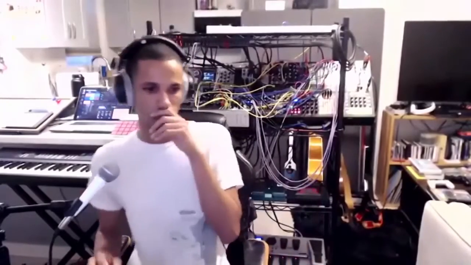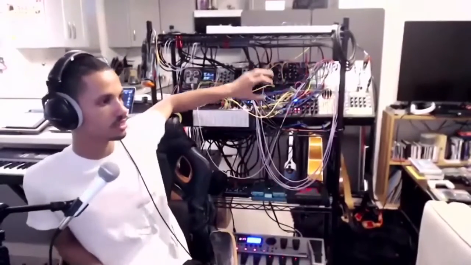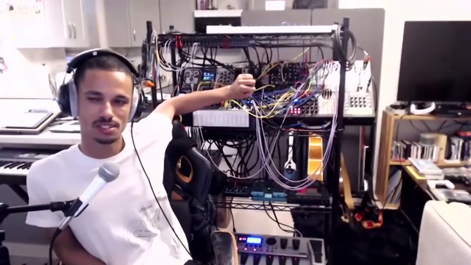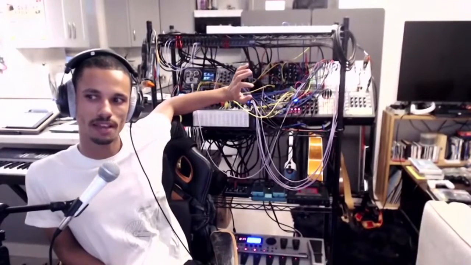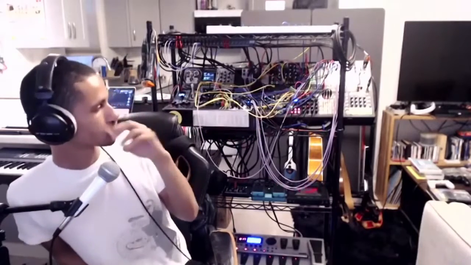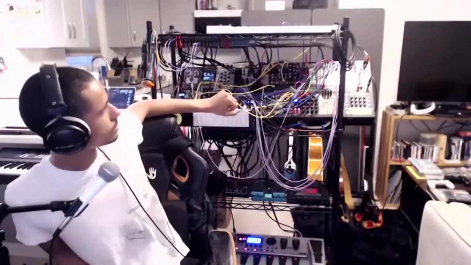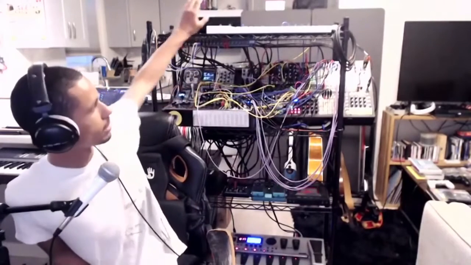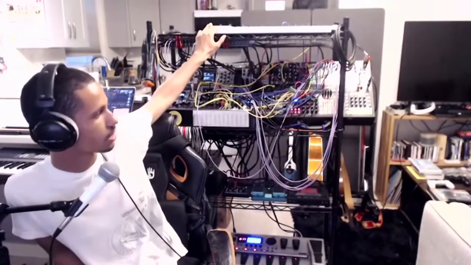So, very briefly, like I said, everything's going into the WMD Performance Mixer. You won't have to know too much about what's going on in there right now, but I'll just go channel by channel. The first channel is the Moog DFAM, which is being controlled by the Keystep for fun percussiveness.